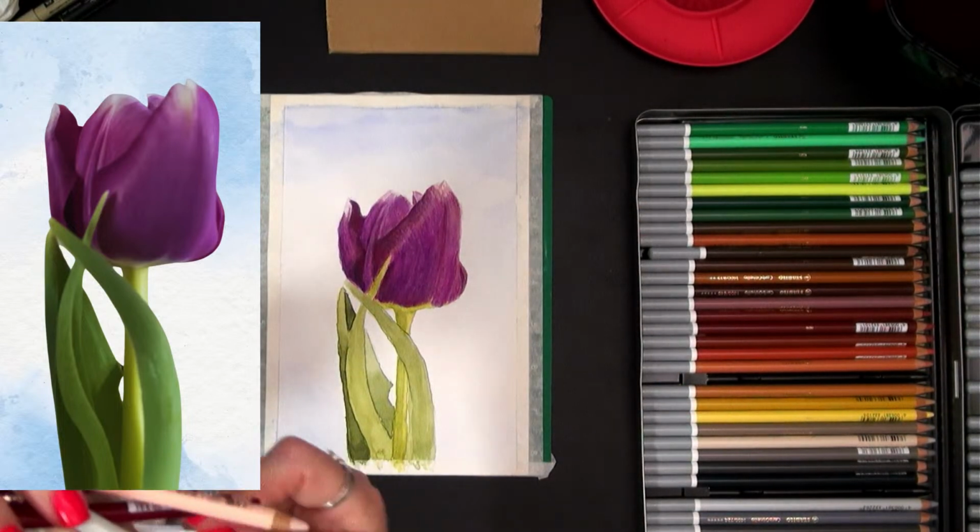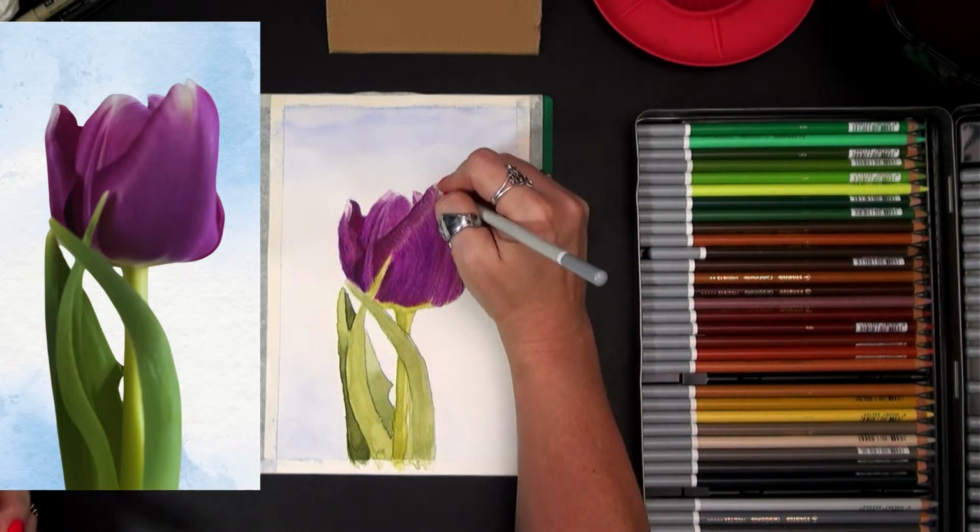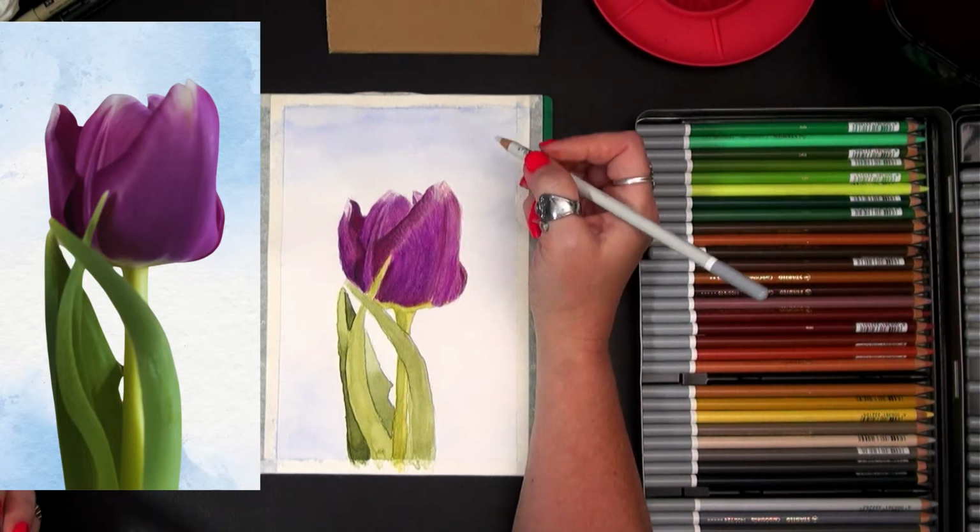Mine is definitely a little bit more, I think mine looks more like the petal looks more veiny. I don't mind. I think that needs a bit more.